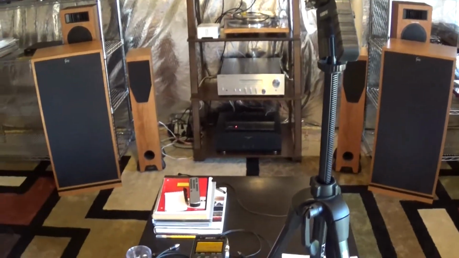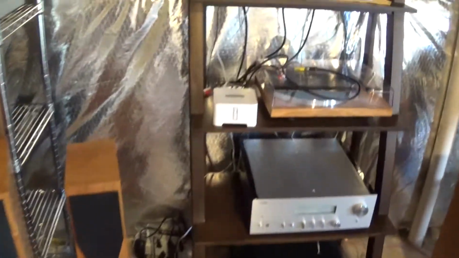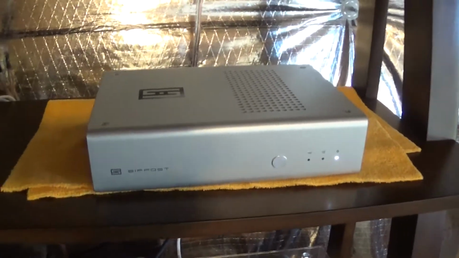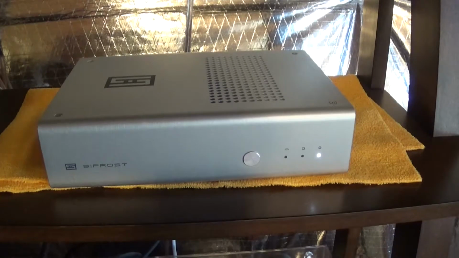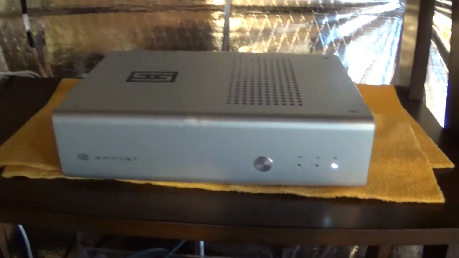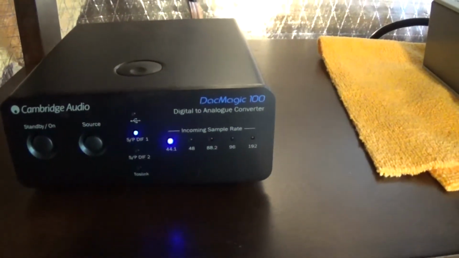All right, back for part 3 of the DAC-off, and this time I have listened to and A-B'd the Schiit Bifrost Multibit against the Cambridge Audio DacMagic 100.